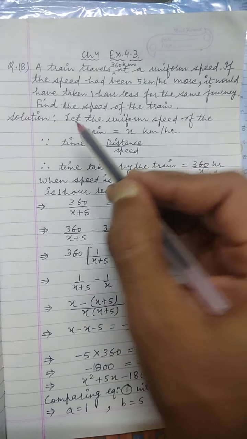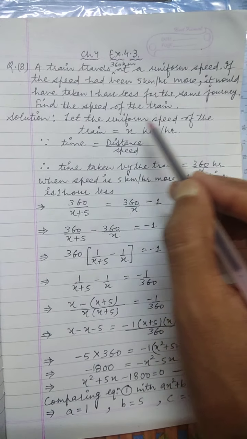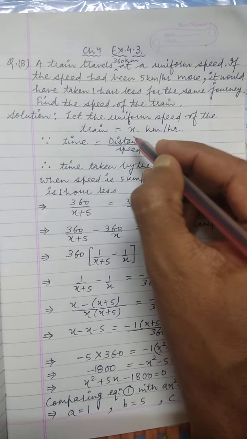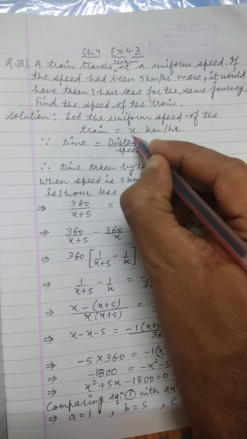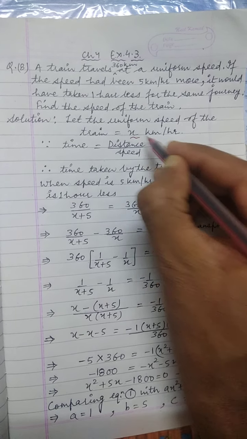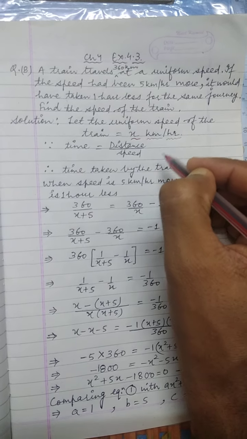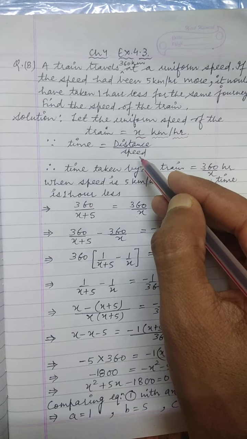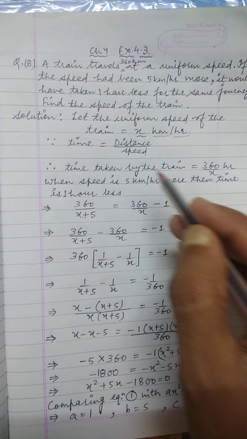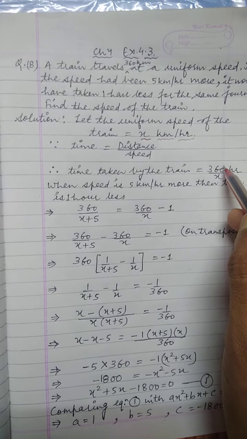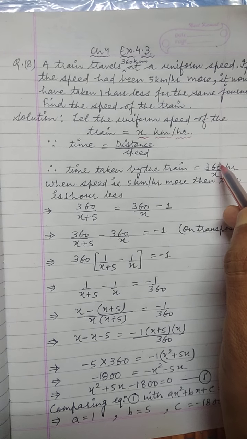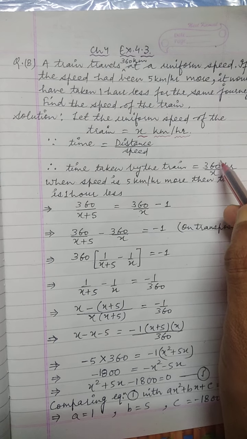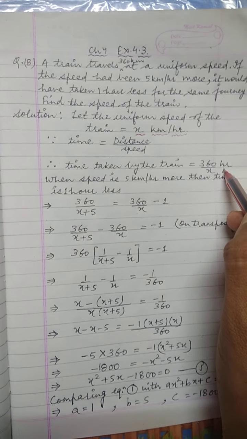So for this, we suppose that the uniform speed of the train is x kilometer per hour. Now as we know that time is equal to distance upon speed, therefore the time taken by the train is distance upon speed, where the distance is 360 and the speed is x. So the time taken by the train will be 360 upon x hours.